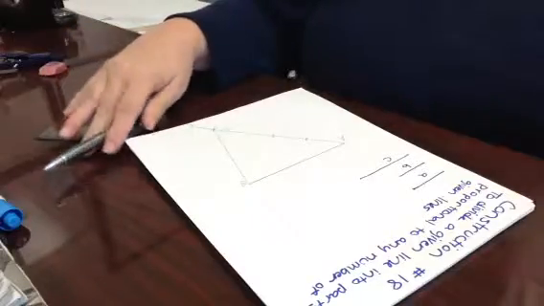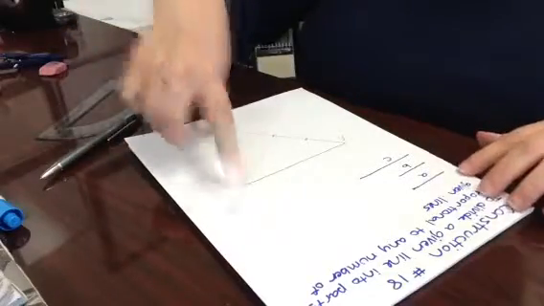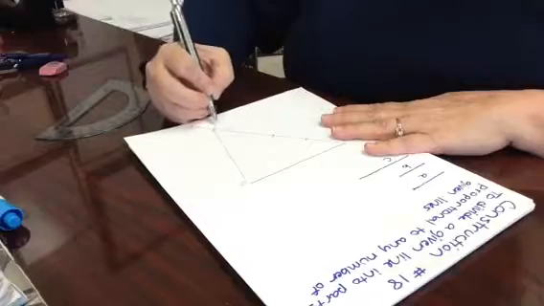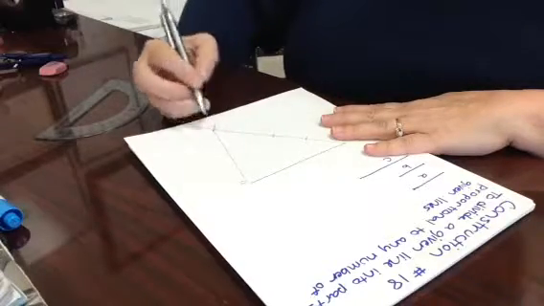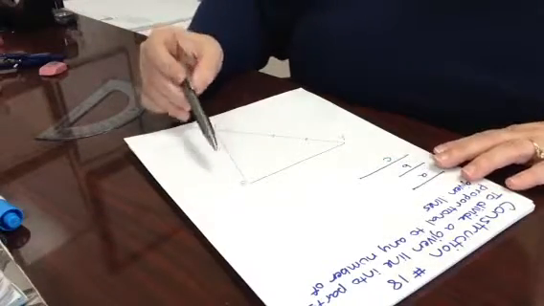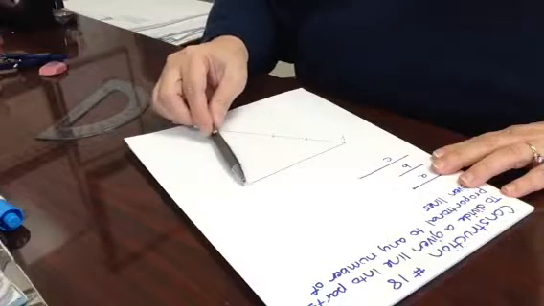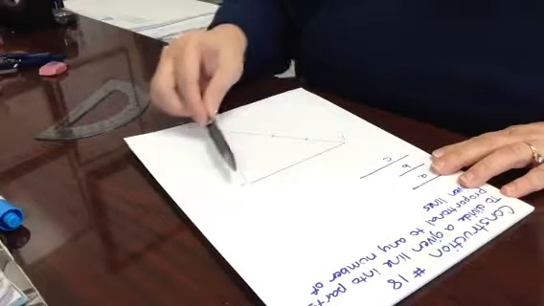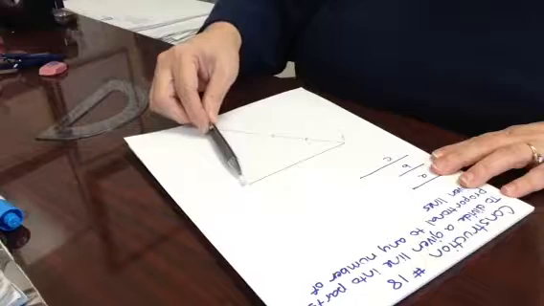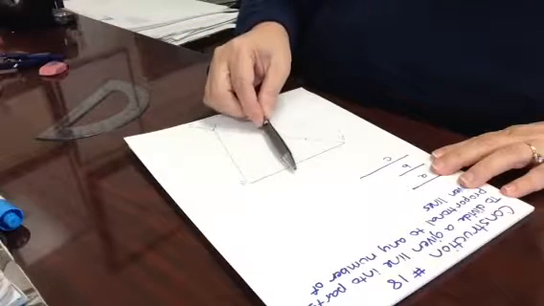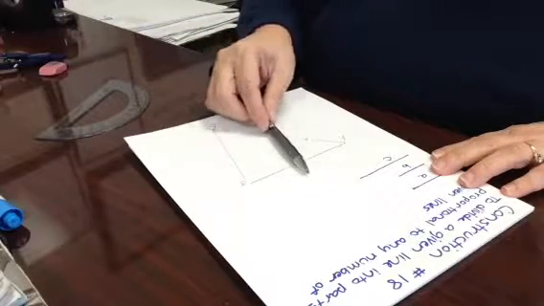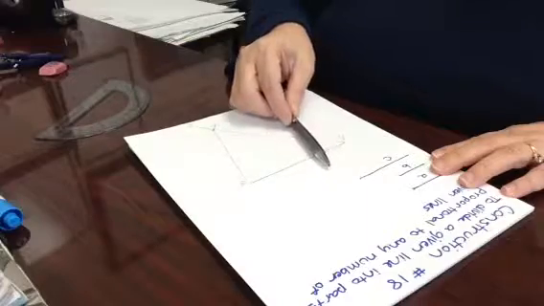Now that we have drawn BD, we'll label this guy D. Now what we're going to do is construct parallels at each of these other places. The parallels need to be parallel to BD. So at this point, I need to connect a line that's parallel to BD, and also at this point.